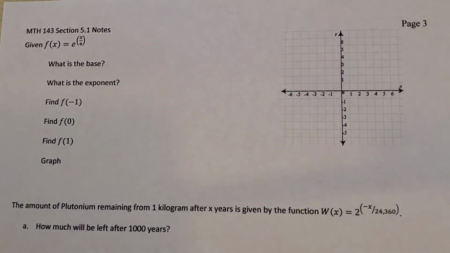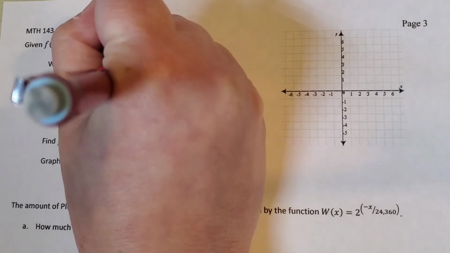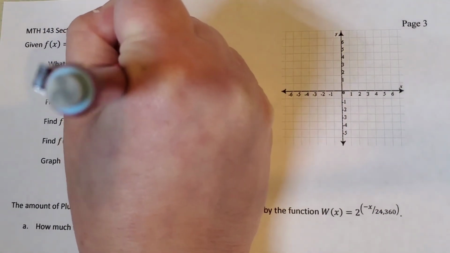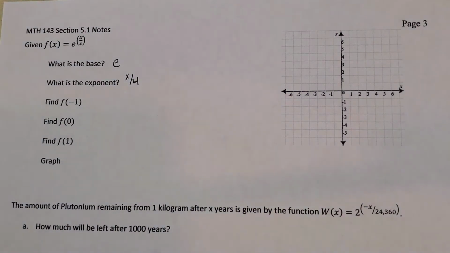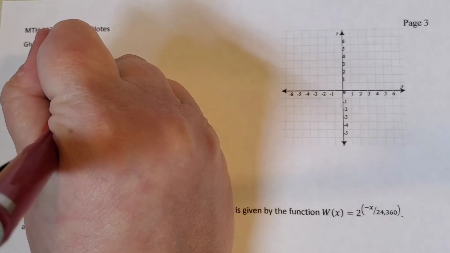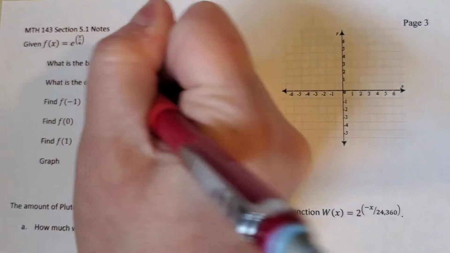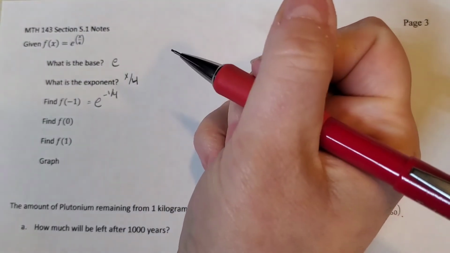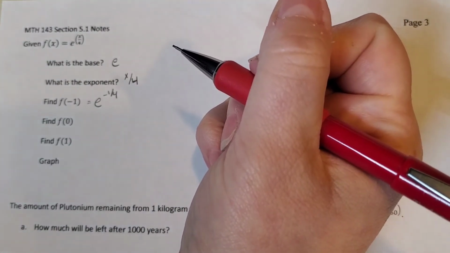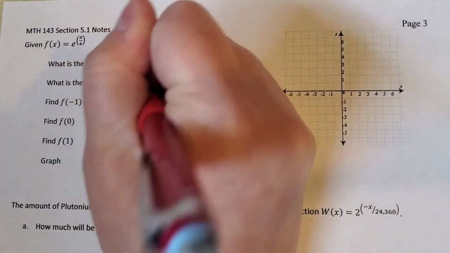Okay, so on this one we have f of x equals e raised to the x over 4. If we're asked what is the base, well, the base is e, and the exponent is x over 4. If I'm looking to find f of -1, I'm just going to plug -1 in for x. So that's going to be e to the -1 over 4, and we can put that in our calculator. You should have an e button on your calculator. When you put it in, you end up with approximately 0.78.